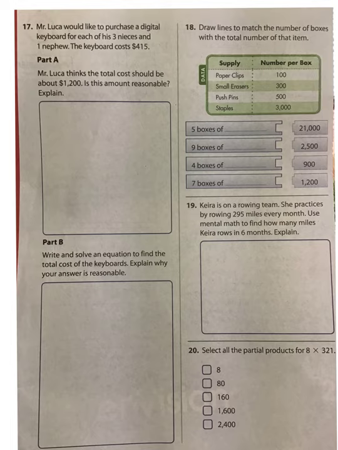Number 17. Mr. Luca would like to purchase a digital keyboard for each of his 3 nieces and 1 nephew. The keyboard costs $415. Mr. Luca thinks the total cost should be about $1,200. Is his answer reasonable? Explain.